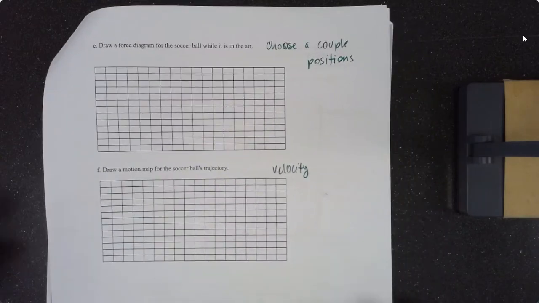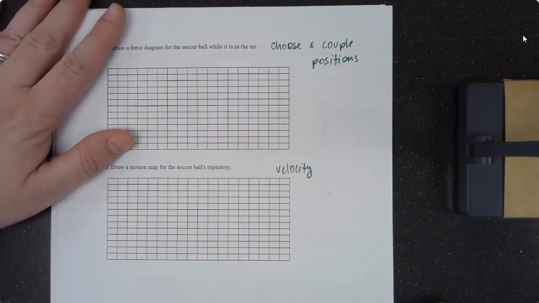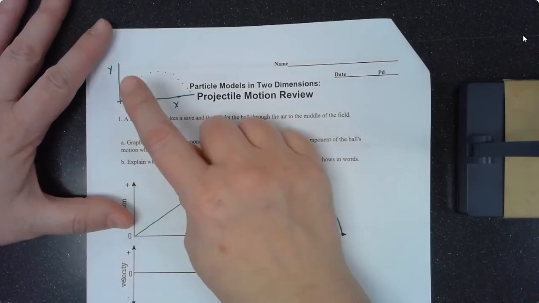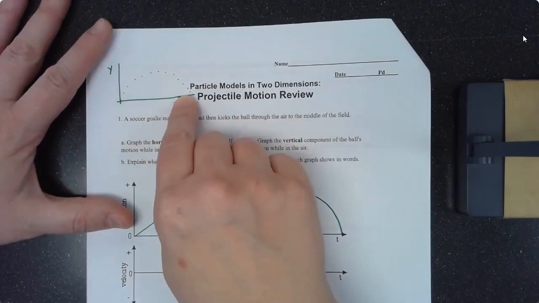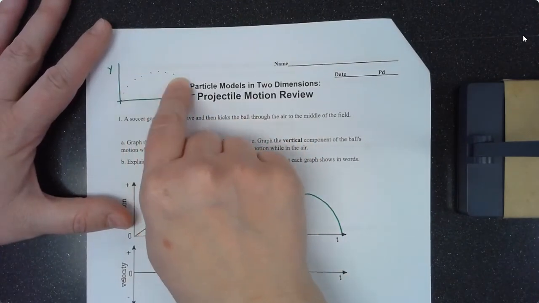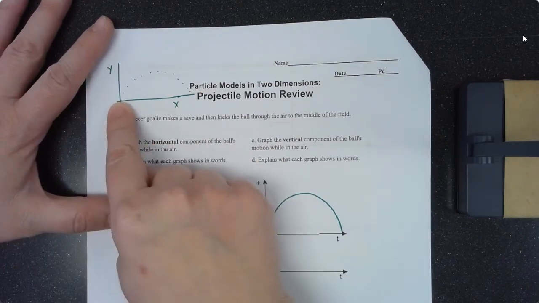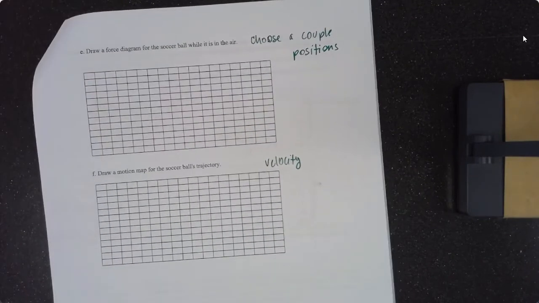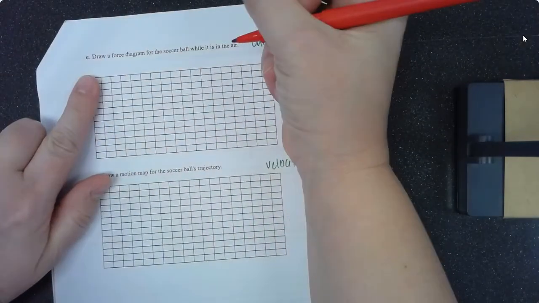So here we go. If we're drawing a force diagram for our soccer ball while it's in the air and a motion map for its trajectory, what we're going to be looking at is the shape that goes across the space if we're thinking about it in terms of height and distance. Since we don't have any data, we don't know how long it's in the air, so I'm just going to pick a couple of spots and make points there for this force diagram part.